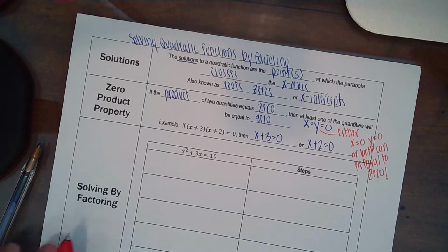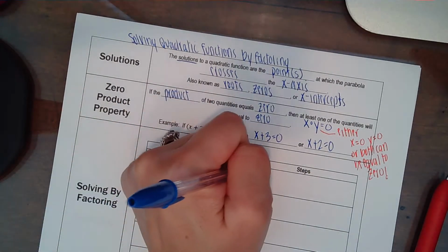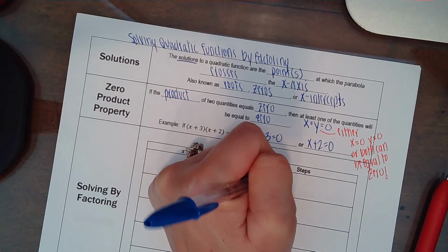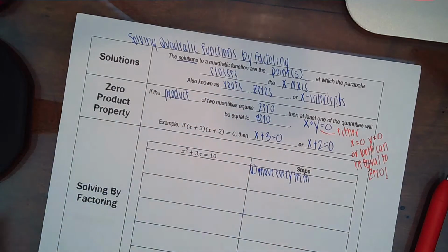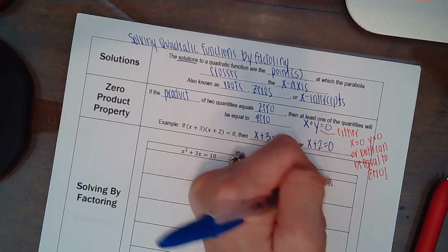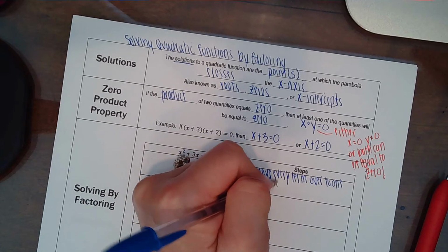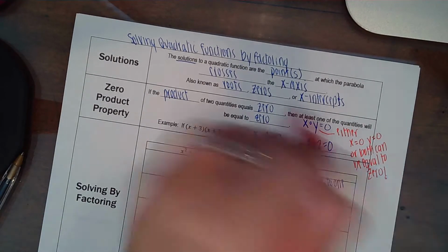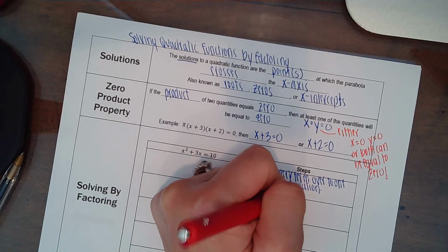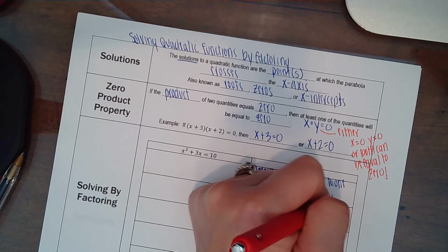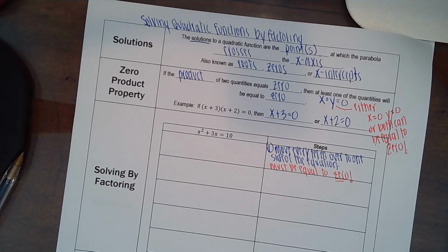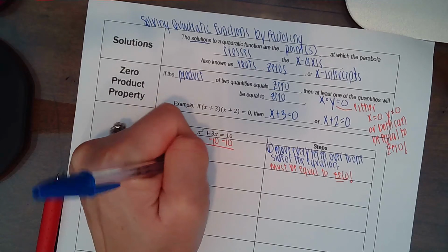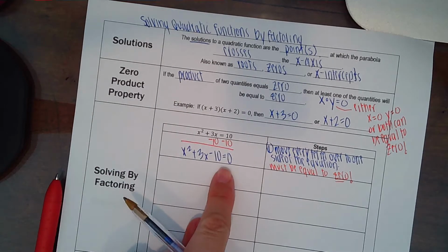Okay, so let's go ahead and start. So the big thing is, first step, we have to move every term over to one side of the equation. It must be equal to 0, right? Because we're trying to find the zeros. So over here, if we're looking at this first one, the first thing we're going to do is move this 10 over, and we are going to have x squared plus 3x minus 10 equals 0. It equals 0. That's exactly what we want.